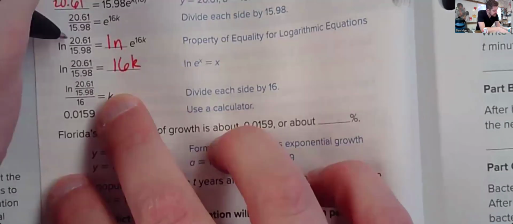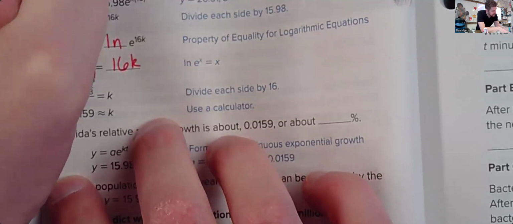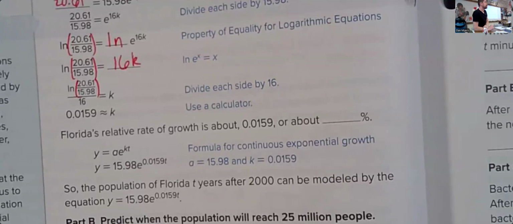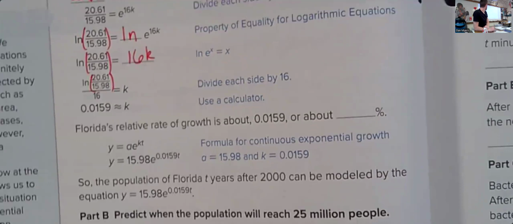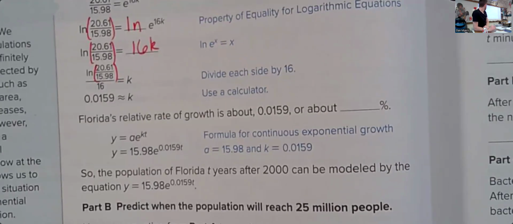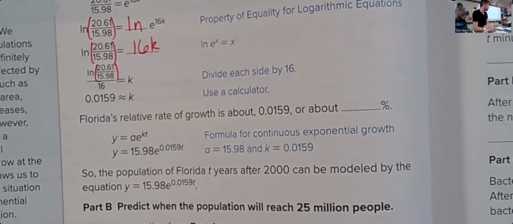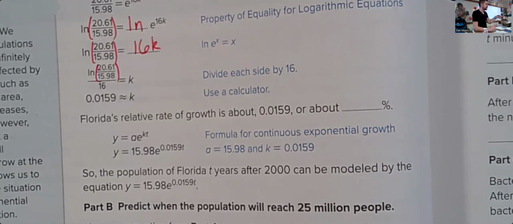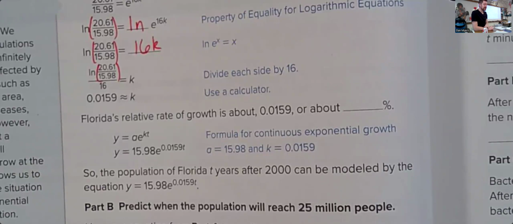And if I was doing this one, actually writing everything out, I would definitely put the 20.61 divided by 15.98 in parentheses because your calculator will also do that. So that's why I'm putting parentheses around those. So the value of K, the rate of growth for Florida between 2000 and 2016, 16 years. The relative growth rate over those 16 years is about 0.0159, or what percent would that be?